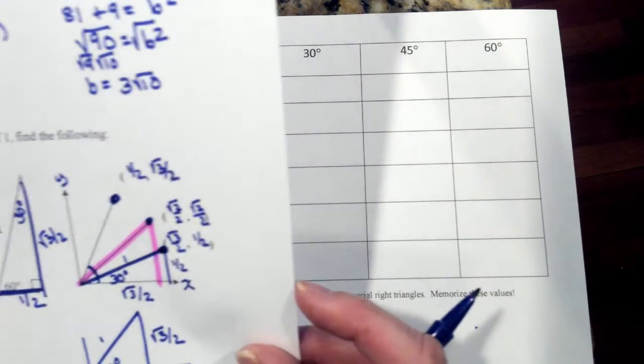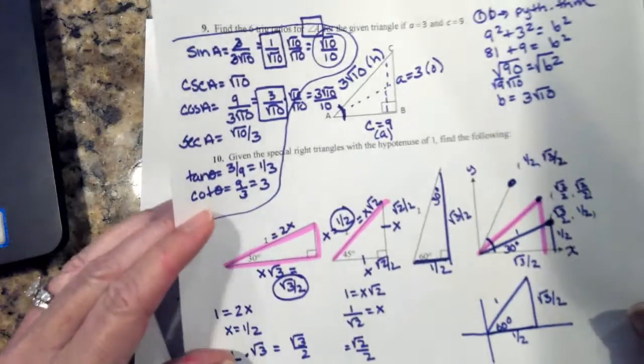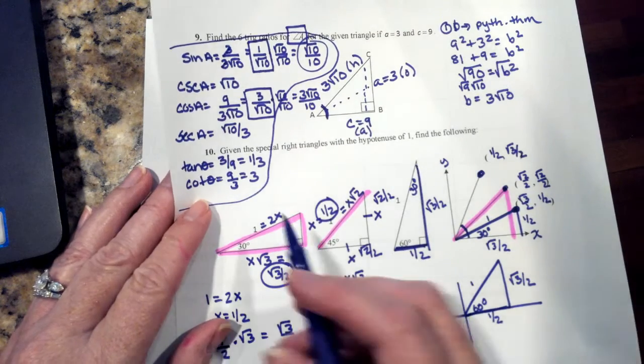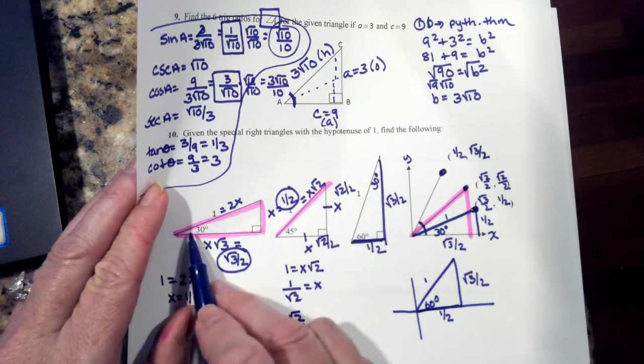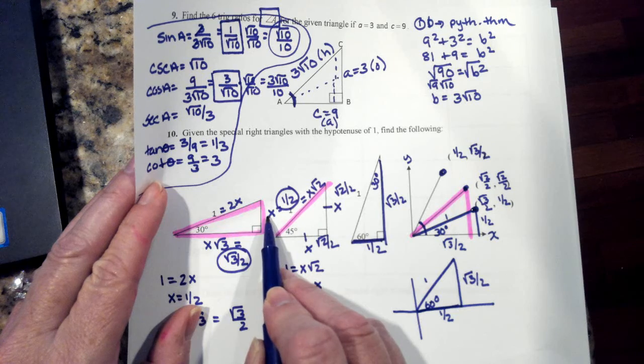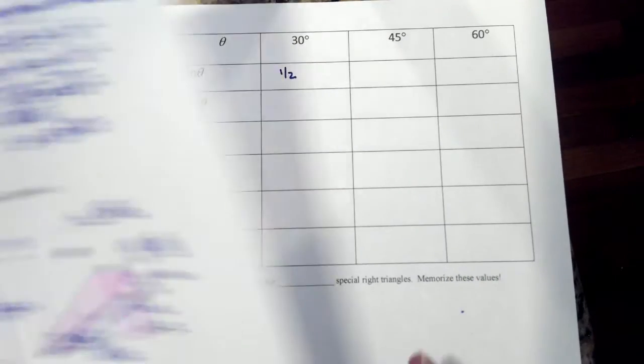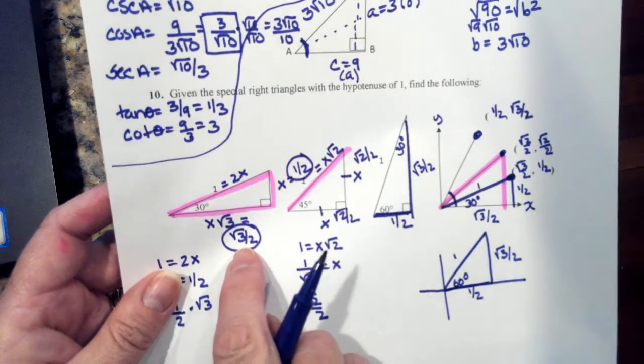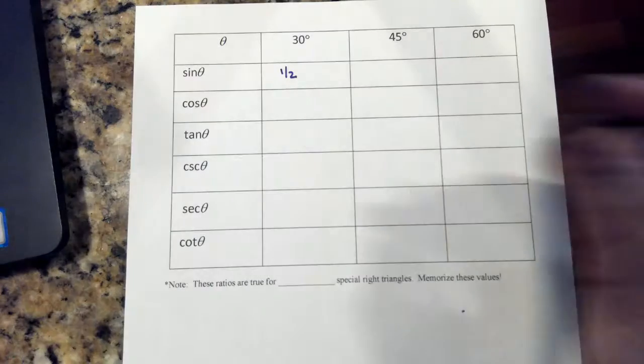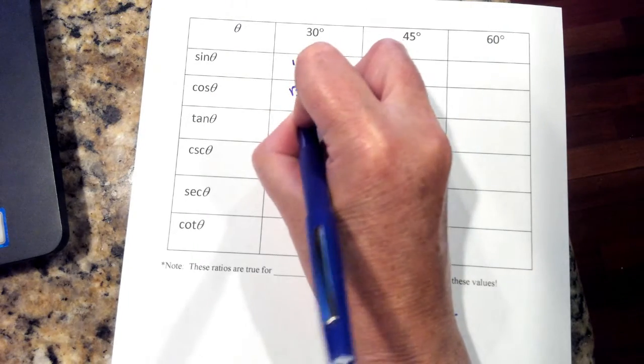Let's take a look at the sine of 30 degrees. The sine of 30 degrees, remember, I know is the opposite, which is a half, over 1, or 1/2 divided by 1, which is 1/2. The cosine is the adjacent over the hypotenuse, which is square root 3 over 2 over 1, or square root 3 over 2.